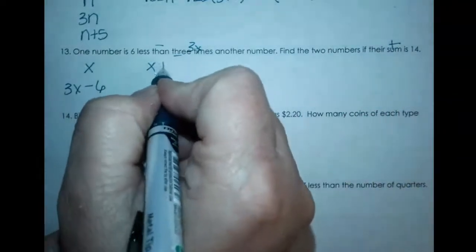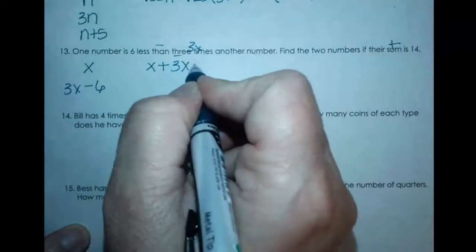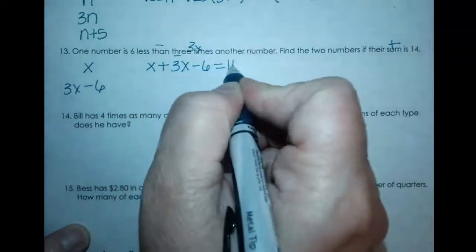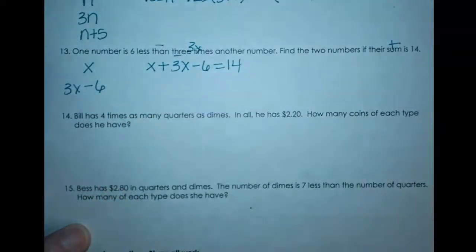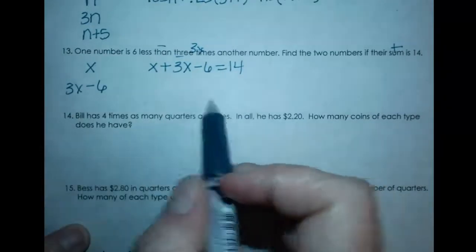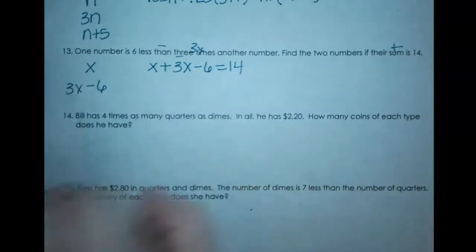So if we take x plus 3x minus 6, it's going to equal 14. And then you're going to solve it, find out what the x is, and then plug it in here to find out the second number.